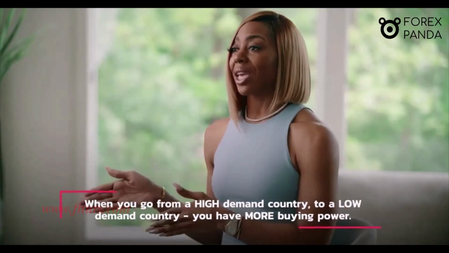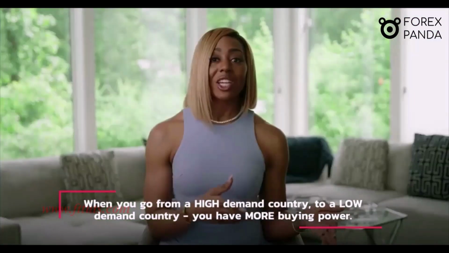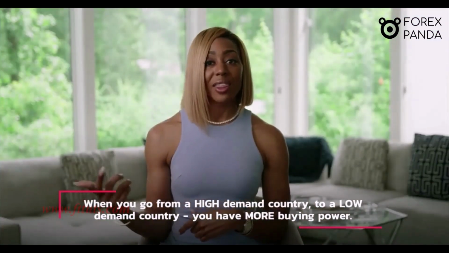So how does this influence you in trading? Let's say you come from a country that has a high demand currency. This means that a lot of people are trying to get their hands on it all at the same time. Unless you come from a country that has a low demand currency, which is literally everywhere because of inflation, when you go from a high demand currency or a high demand country to a low demand country, then you're going to have a lot more buying power in that country.